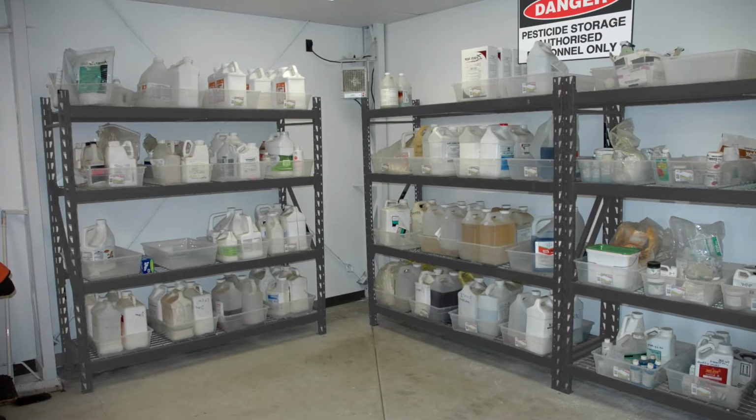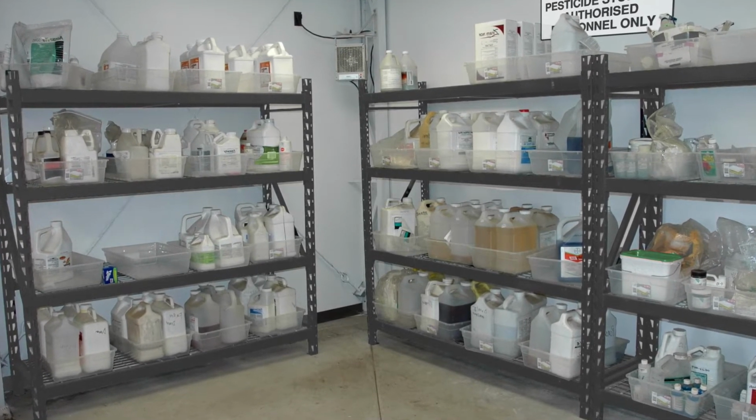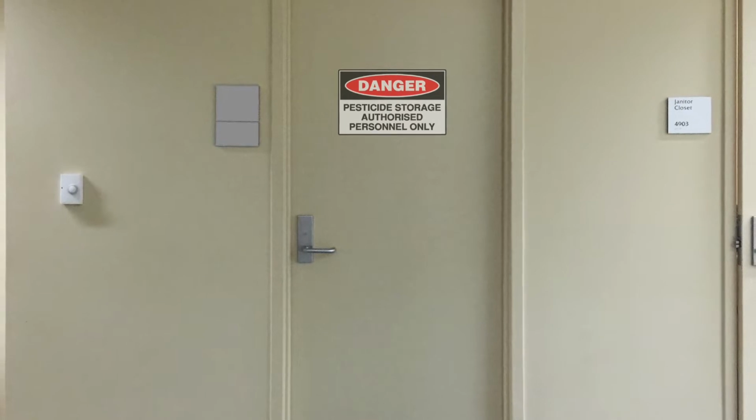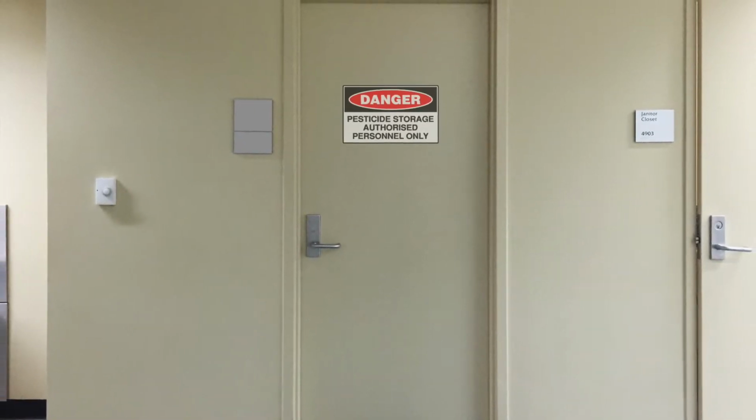When pest management products are kept on a food establishment premises, they should be stored in a separate storeroom just for that purpose, safely away from food, and always be locked to prevent unauthorized access.